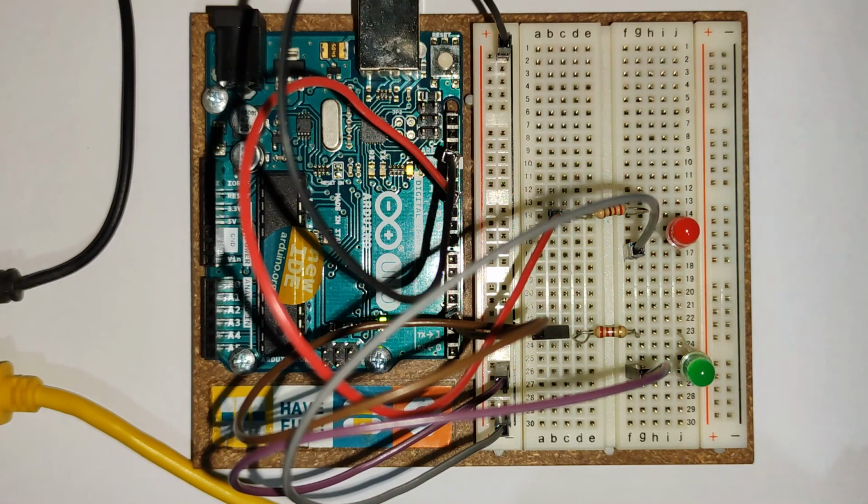So, again, we have demonstrated how the Arduino IDE can recognize OOP syntax.